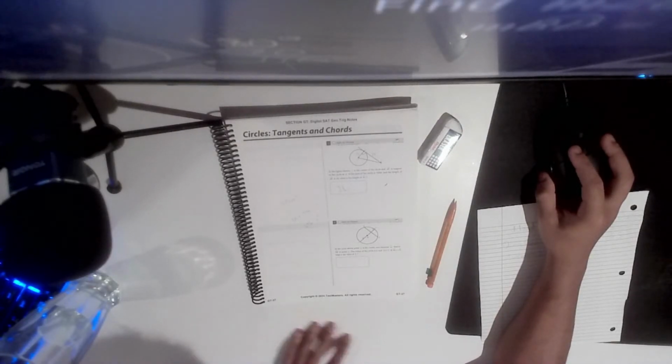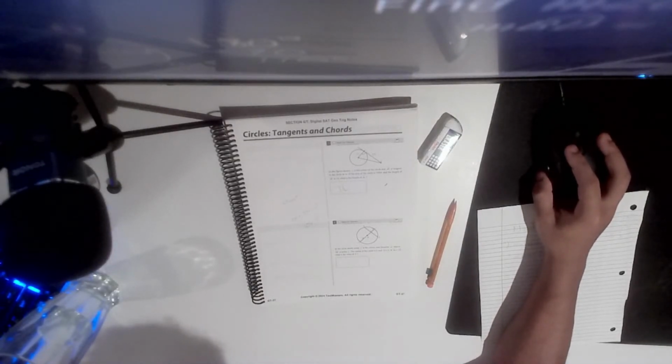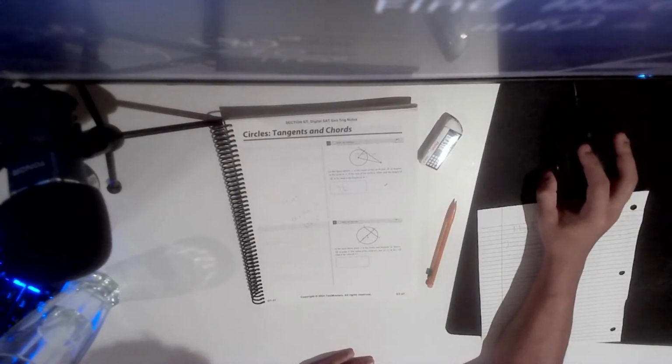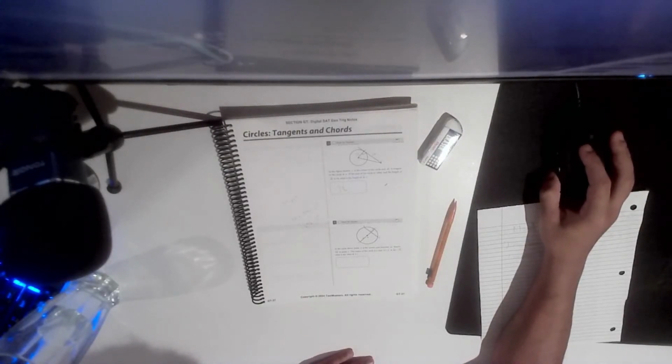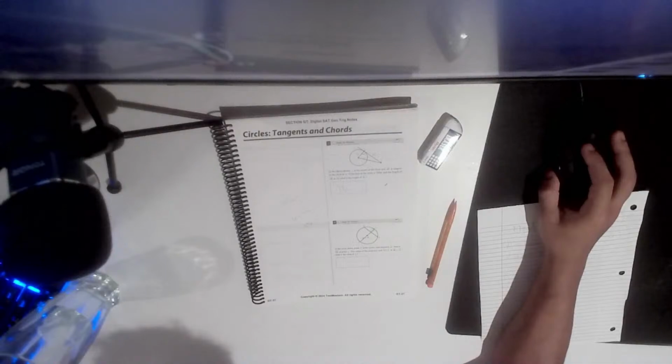And so the arc from D to G is 110 degrees. That's not the answer because we have to go back to the angle. Well, the arc is always twice as big as the angle, so we just need to divide 110 in half, going to the points B and D, which means they are both intercepting the same arc. That means they have to be equal to each other.